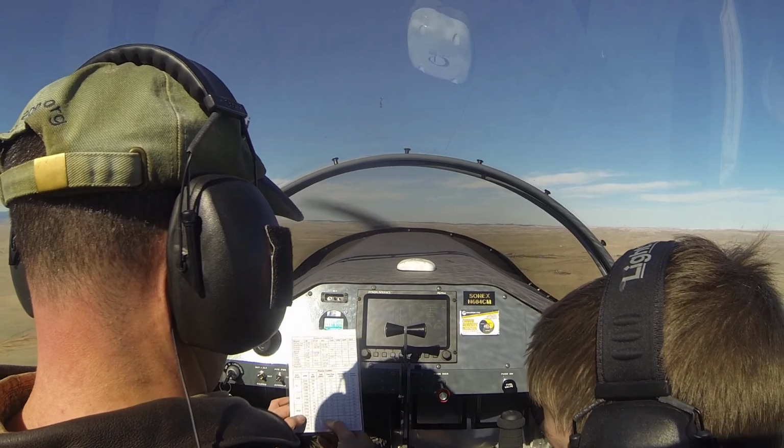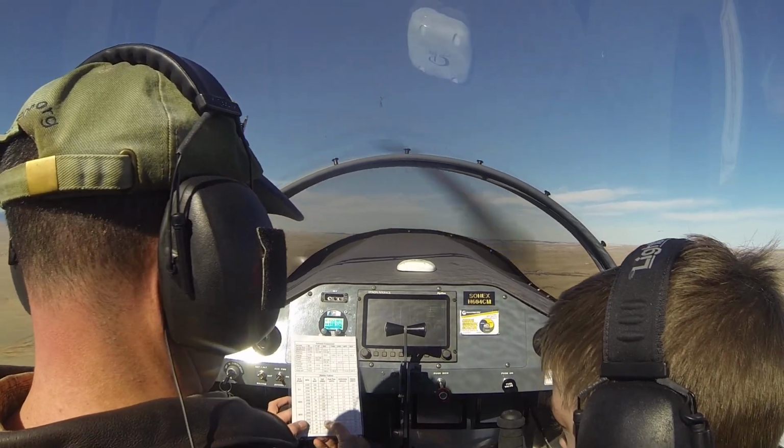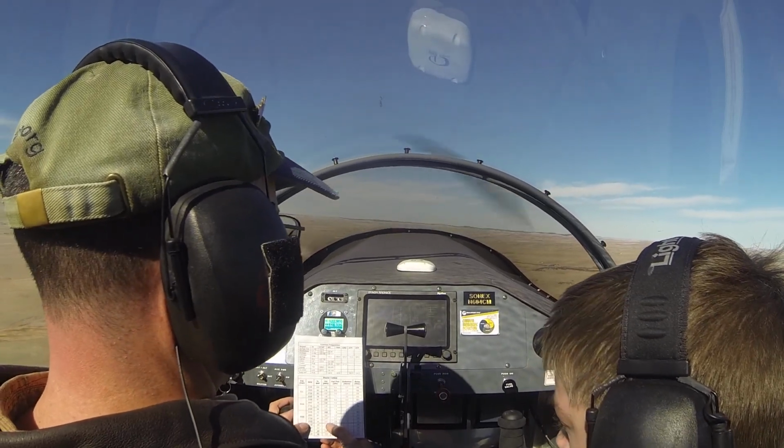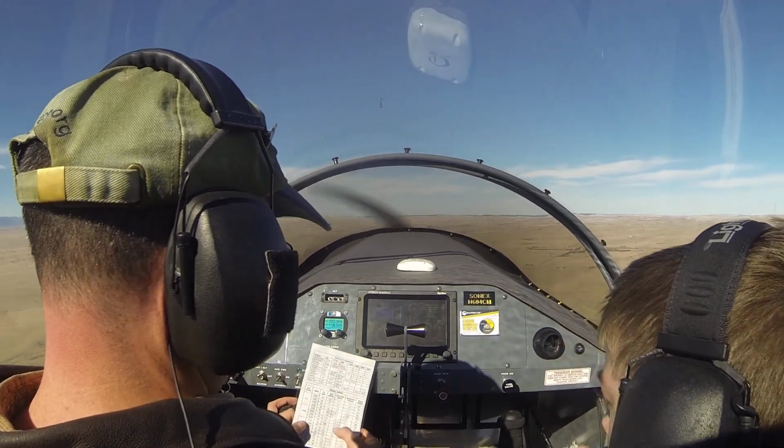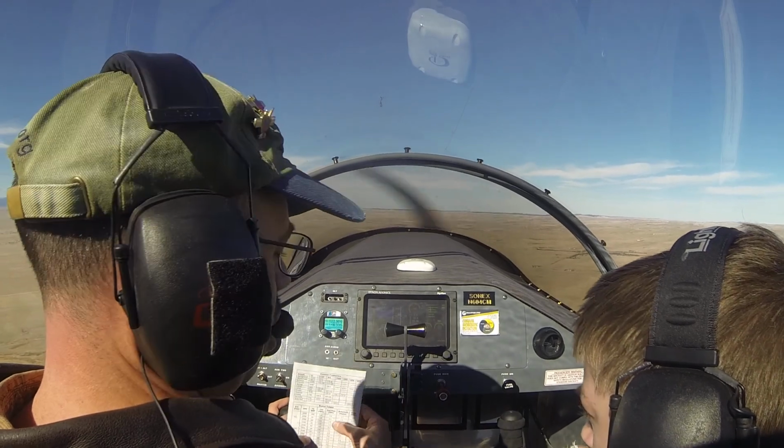So it matches the tables pretty close. 5.8, 123. So we can use these tables to figure out what our predicted fuel flow is and our speeds and all that.